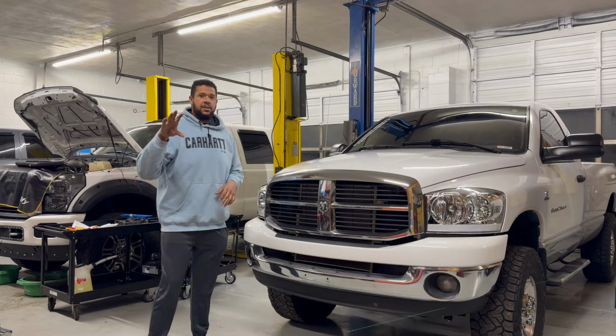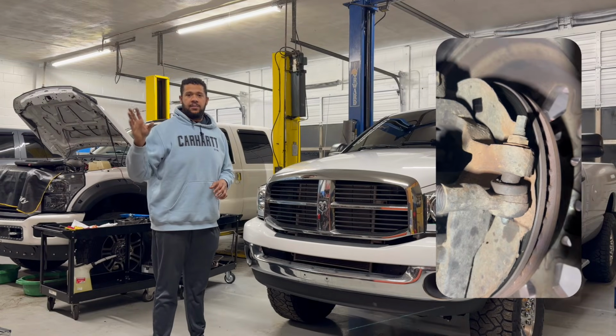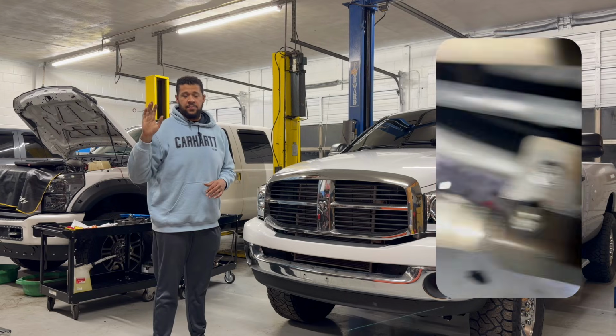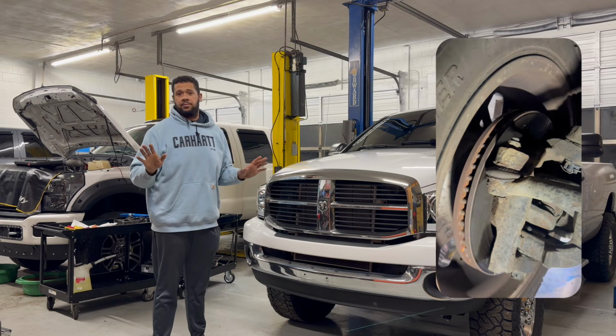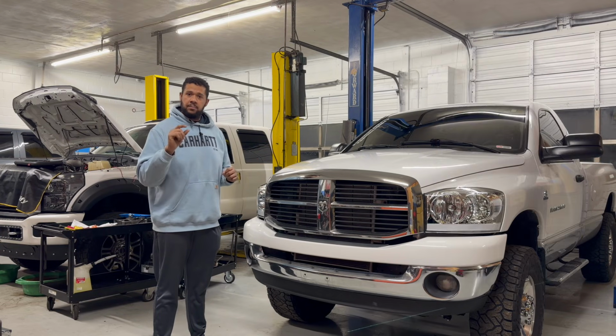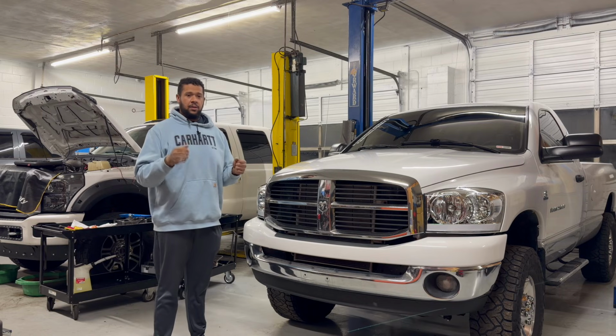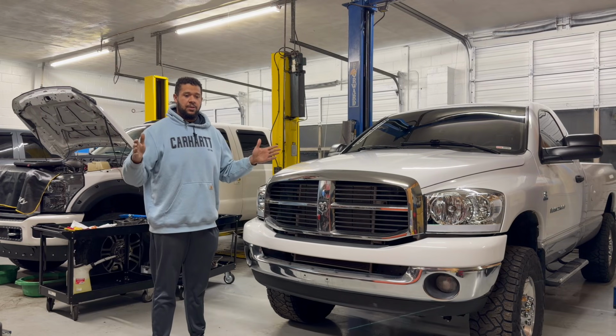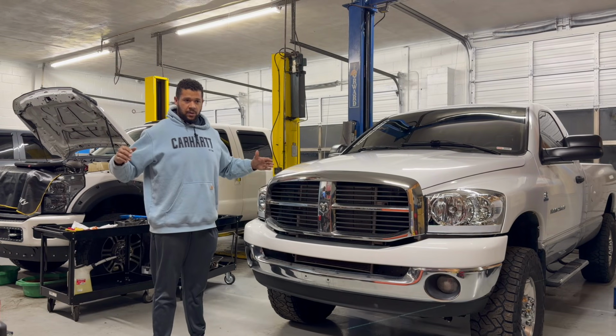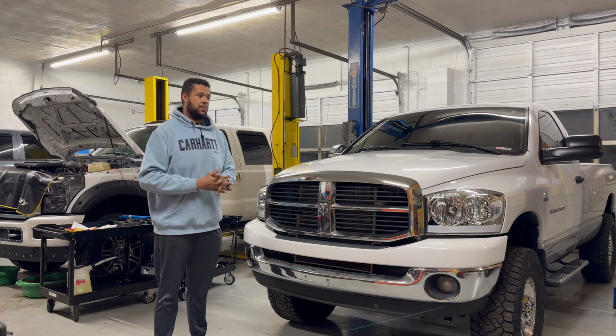Now, here's a demonstration of a bad tie rod, and this is more of an extreme case. If you've got a tie rod this bad, you don't want to drive it at this point. But if you have some minor movement, what can happen is that little bit of movement can then translate to a lot of movement on the road, and it can be what throws that into this death wobble situation.